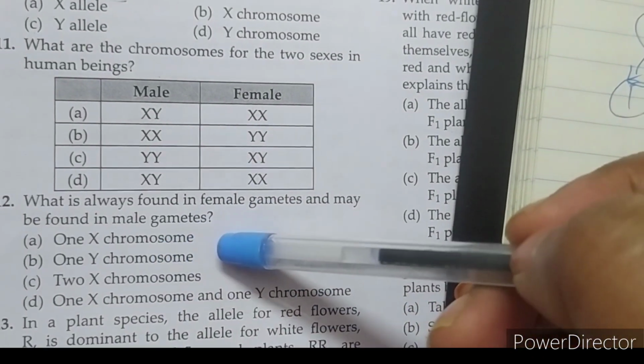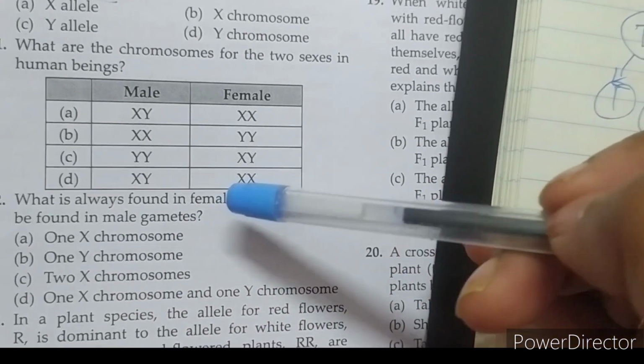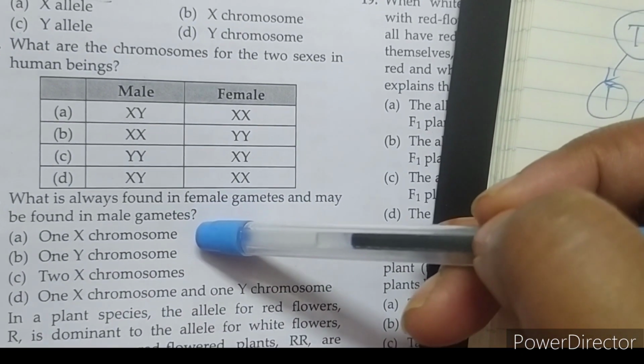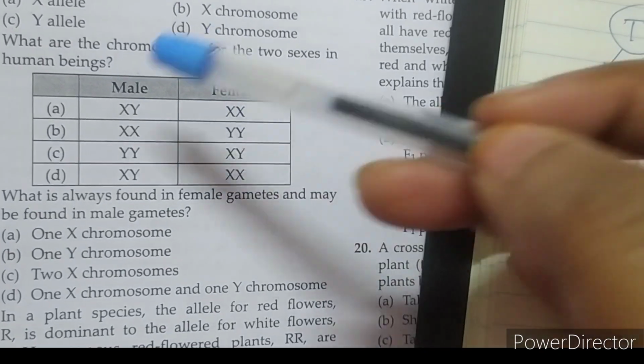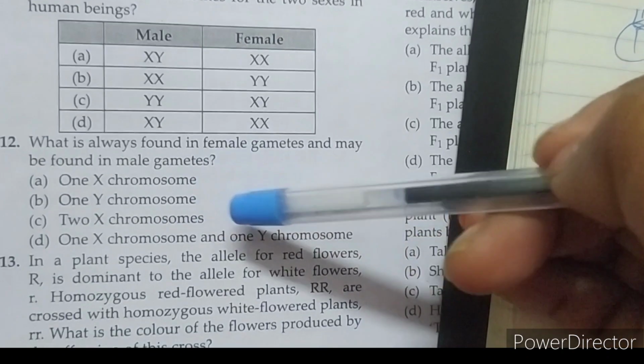What is always found in female gametes and may be found in male gametes? That is one X chromosome, because female have both X chromosomes and male have one X and one Y. So the common feature is only one X chromosome.